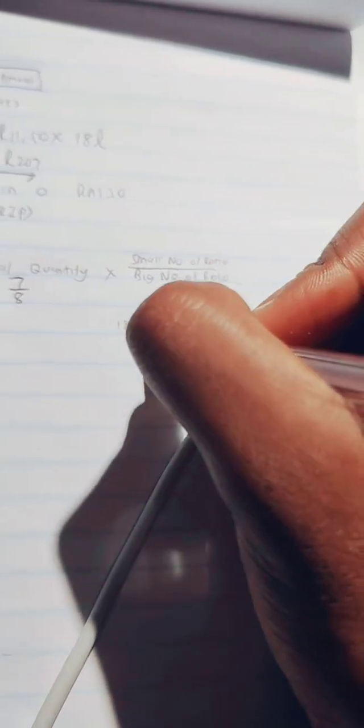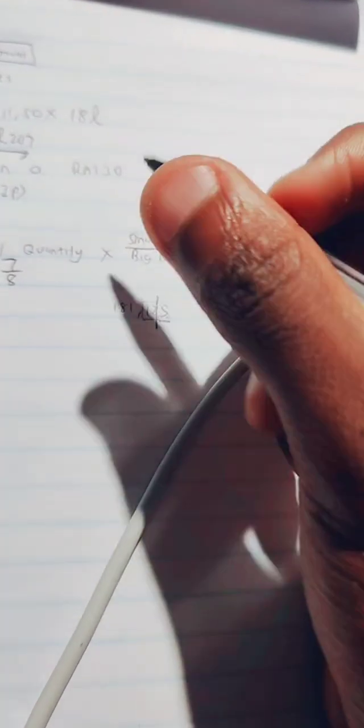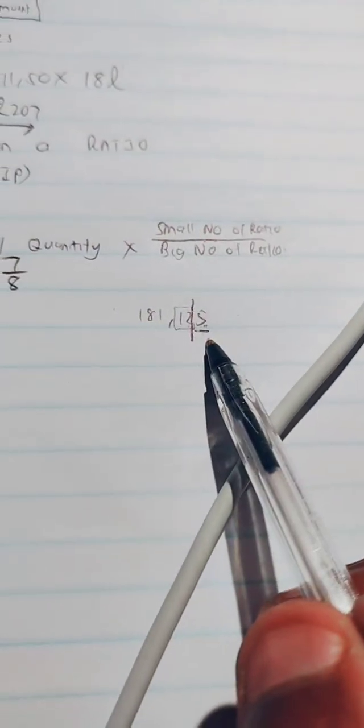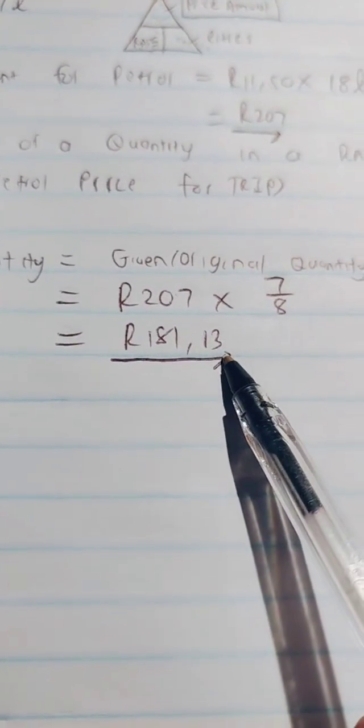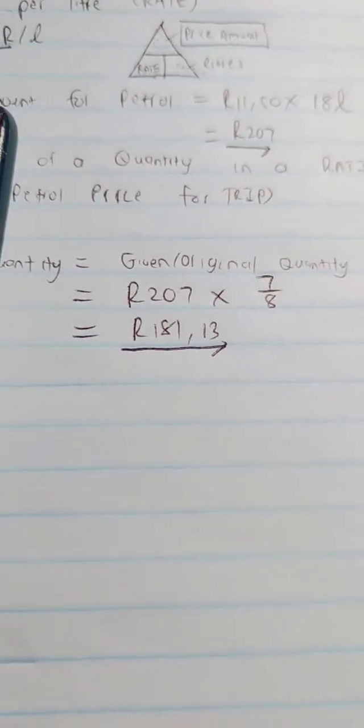So because we have two numbers after the comma, we look at the third number. If this number is 5 or more, then we add 1 to the 12. But if this number was 4 or less, we would leave the 12 as it is. Because the 5 here is 5 or more, we add 1 to 12, so we get 181,13. What do you notice, guys?